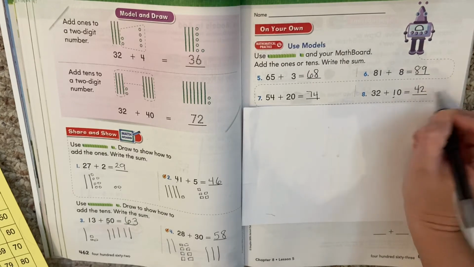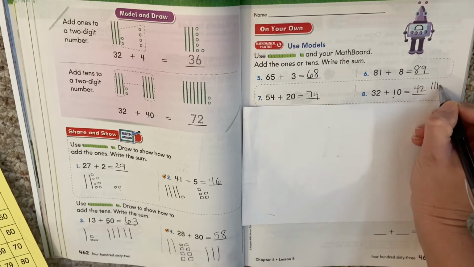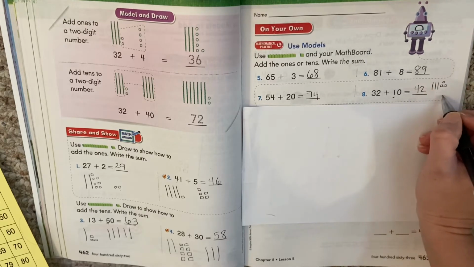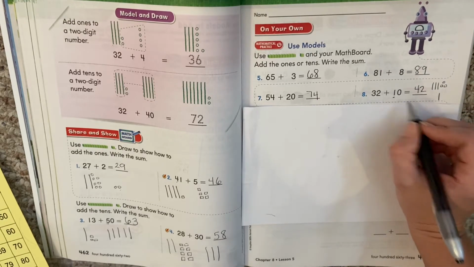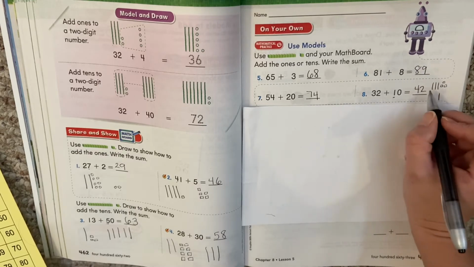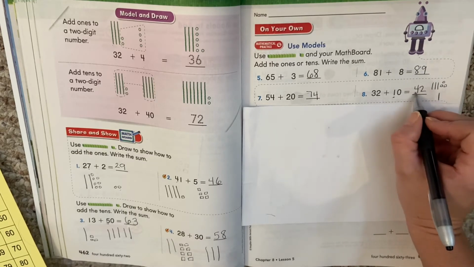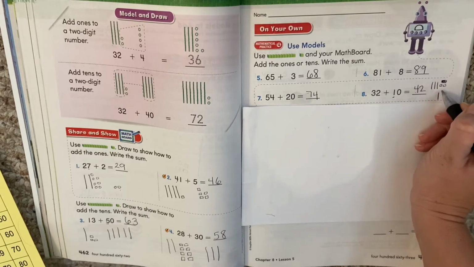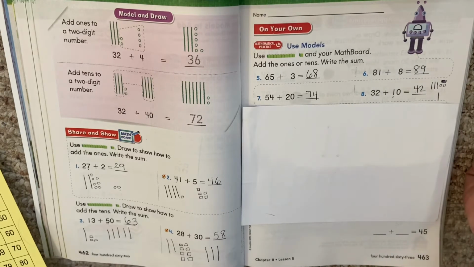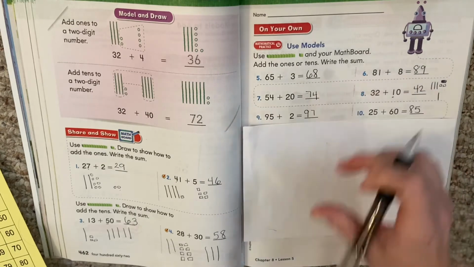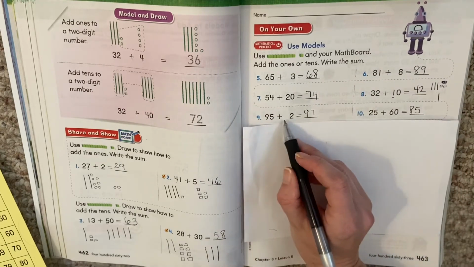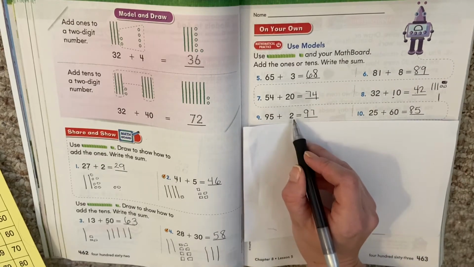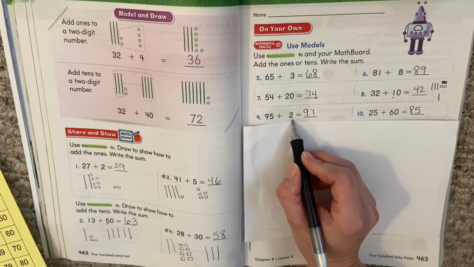When you only have 10, here's your 32 plus 10 more is just one of the longs, right? 1 ten, 0 ones. 1, 2, 3, 4 tens. Oops, I drew too many. 2 ones. Okay, 42. 95 plus 2. Well, 95, and you had 2 more. 97.